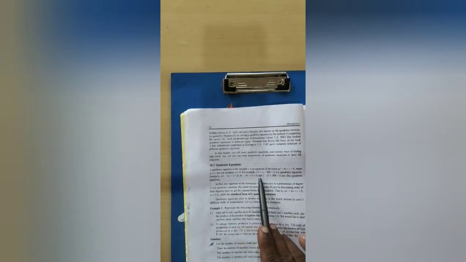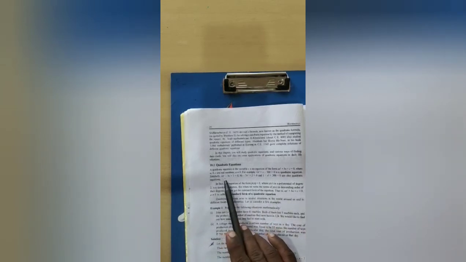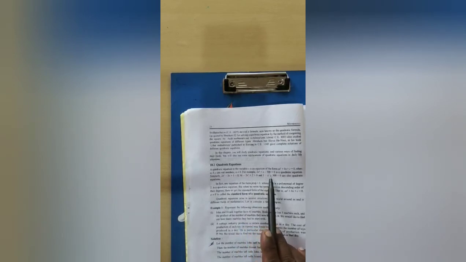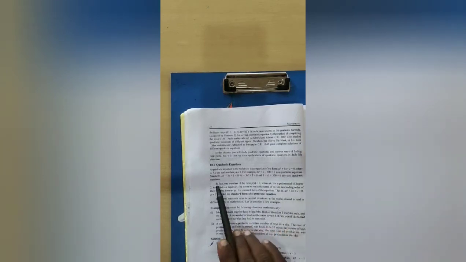For example, 2x square plus x minus 300 equals 0 is a quadratic equation. Similarly, 2x square minus 3x plus 1 equals 0, 4 minus 3x square plus 2 equals 0, and 1 minus x square plus 300 equals 0 are also examples of quadratic equations.